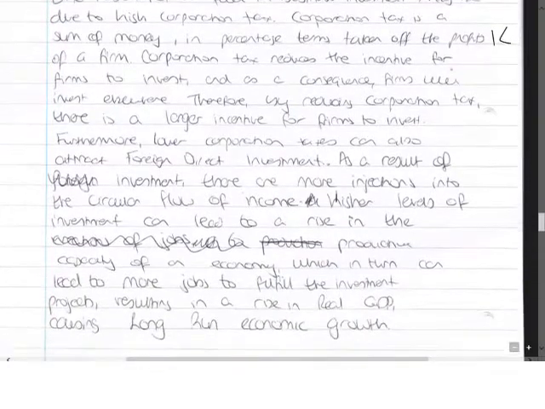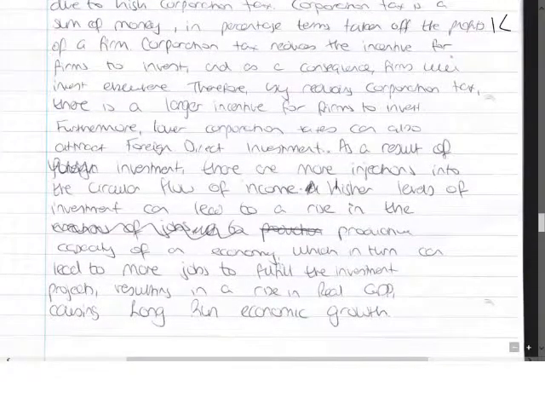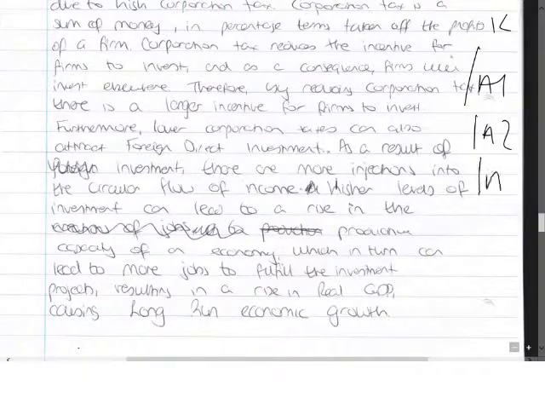Corporation tax reduces the incentive for firms to invest, and as a consequence firms will invest elsewhere, therefore reducing corporation tax is a larger incentive for firms to invest. Furthermore, lower corporation tax can attract foreign direct investment, a little bit more. As a result of investment, there are more injections into the circular flow of income, leading to higher levels of investment, which can lead to a rise in the productive capacity of an economy, which in turn can lead to more jobs to fulfill investment projects, resulting in a rise in real GDP. So now we've answered the specific question, causing long-term economic growth.